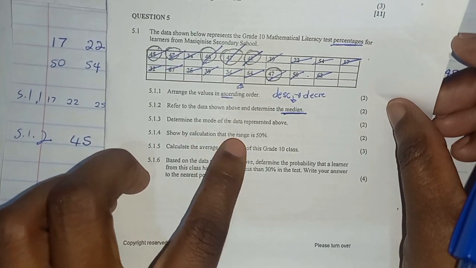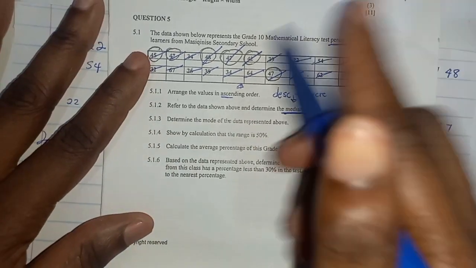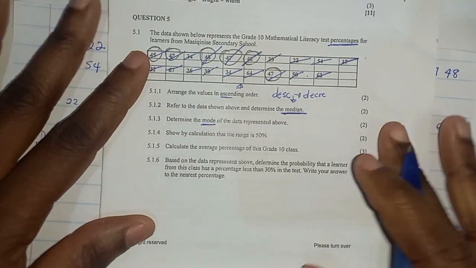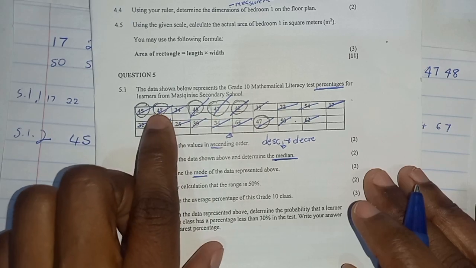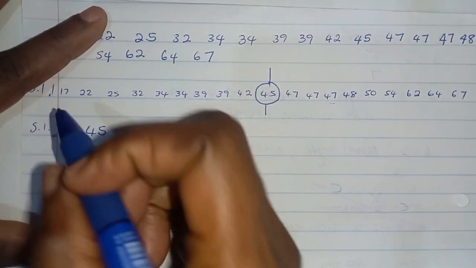Okay, show by calculation. Determine the mode of the data represented above. So what is a mode? It's the number that appears the most. Here the mode is 47. We've seen that already, that 47 appears 3 times, which is the most of any number.